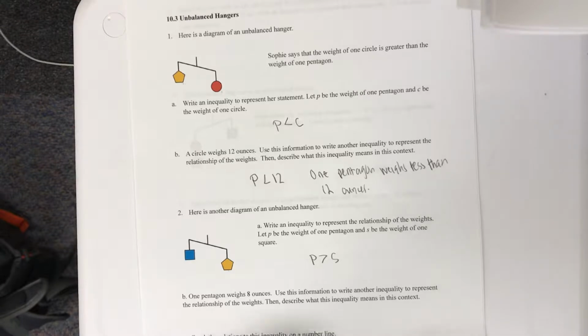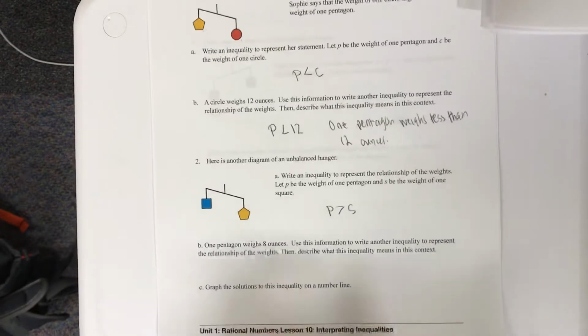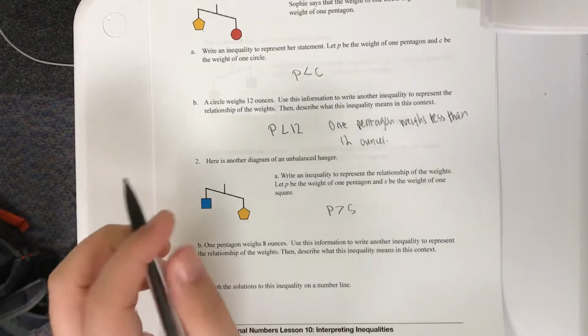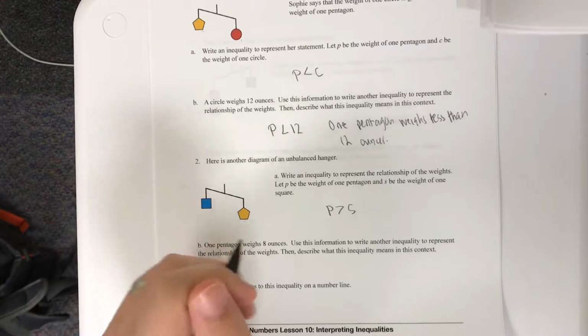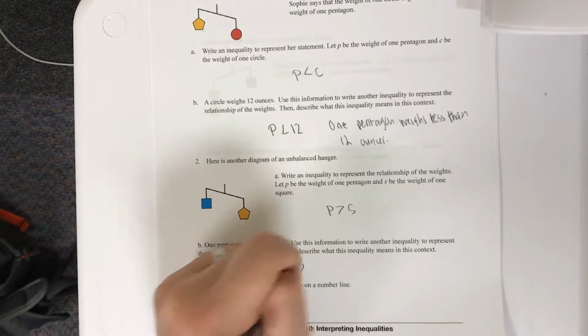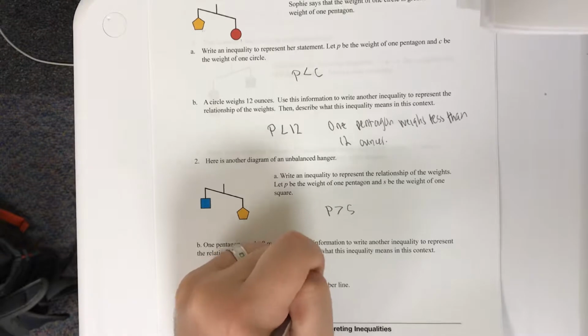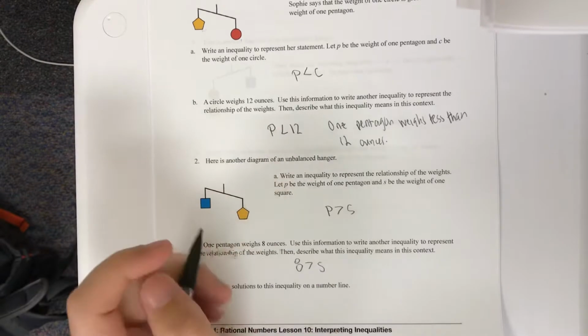So one pentagon weighs 8 ounces, so I'm going to take what I just wrote and put 8 in for pentagon. So 8 is greater than S.